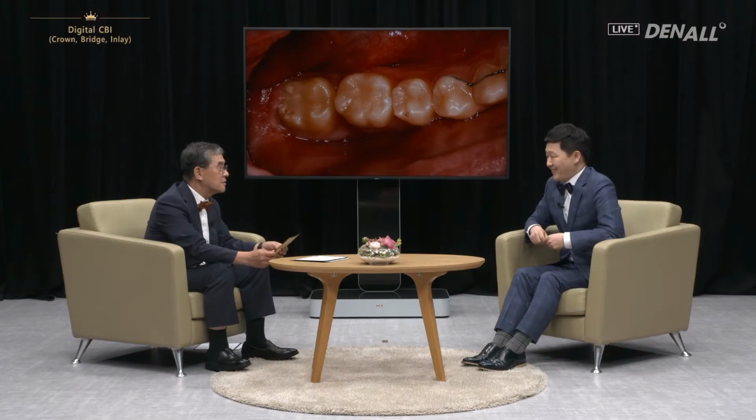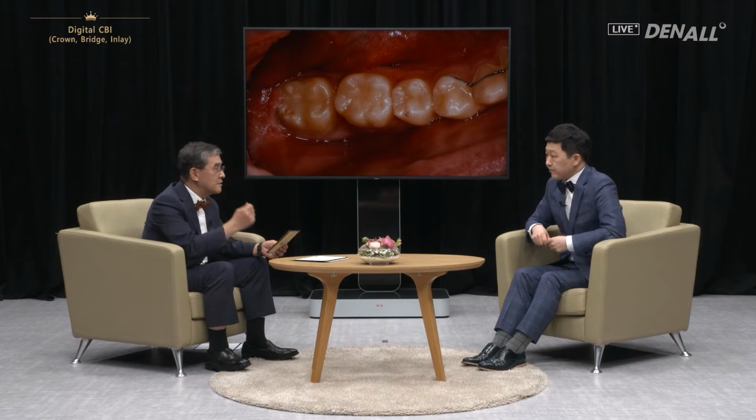Can I ask you a question? Based on my understanding, the materials used for inlay is hybrid resin ceramic and zirconia. If so, what is the wear on the antagonist like regarding these two materials, and which do you prefer more?